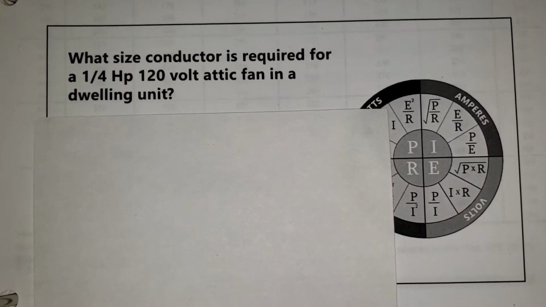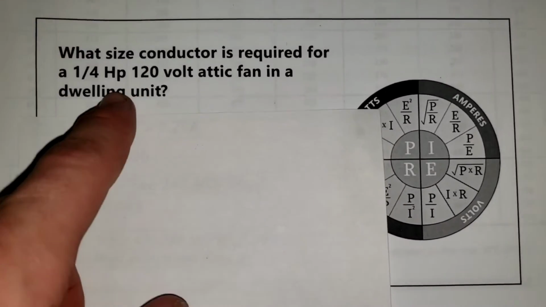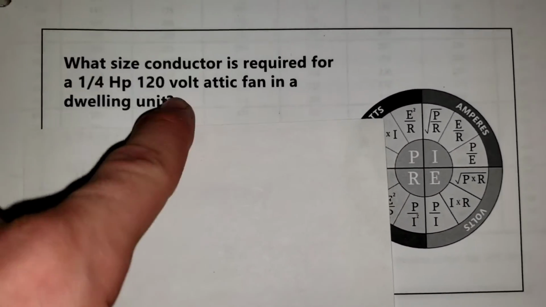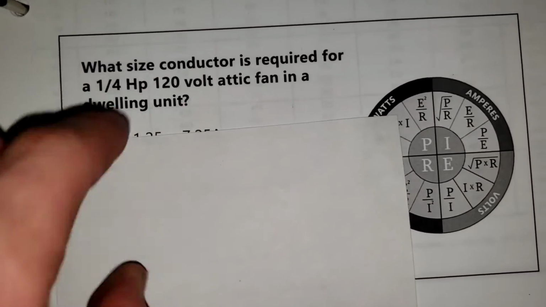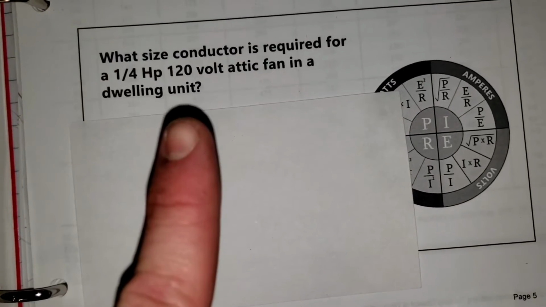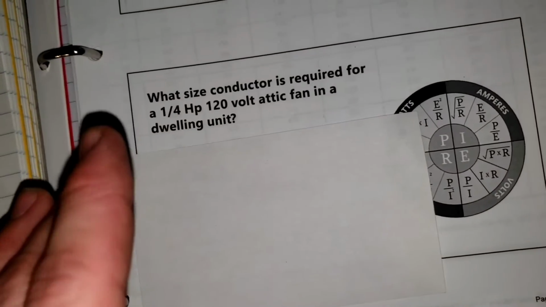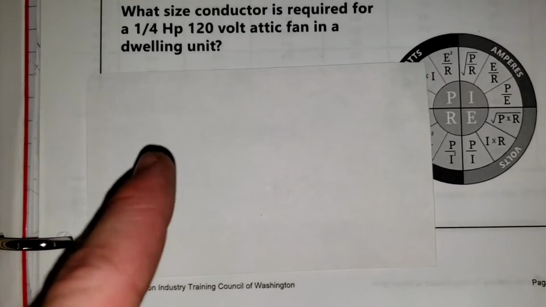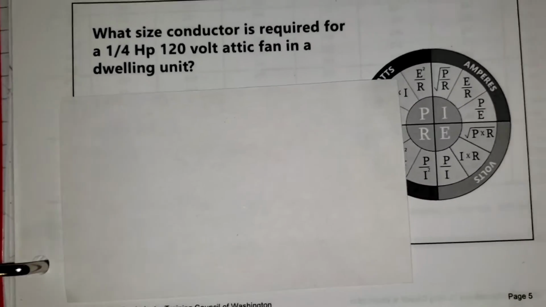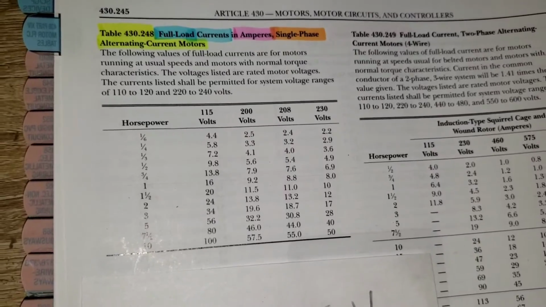Figure out our conductor size for a motor that we have the horsepower and voltage given to us. If we do not have the horsepower or the voltage given to us and we only have one of those things, there's not enough information to find your answer, and there should be an answer in the questions that says not enough information or something like that, and that will be your answer.